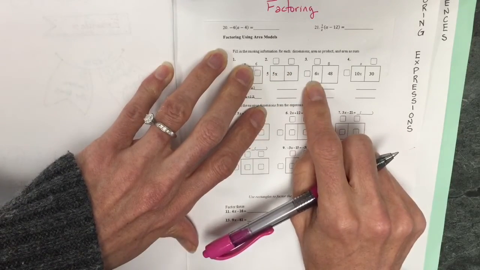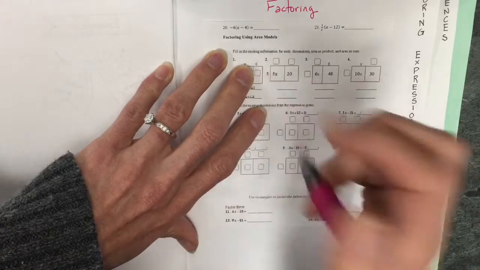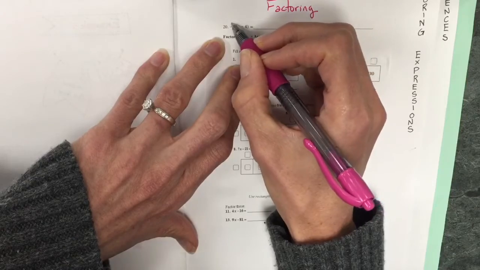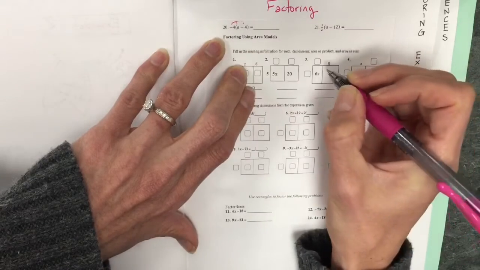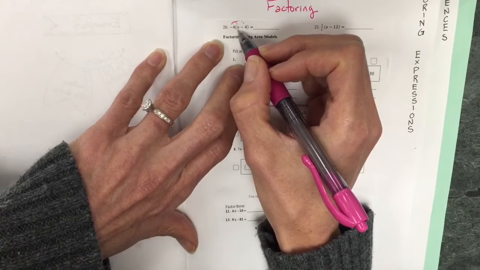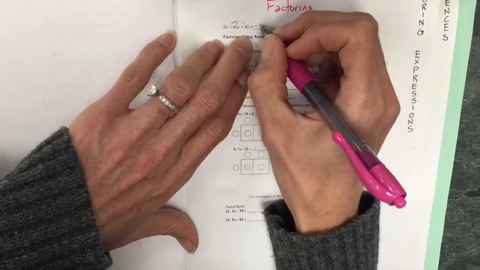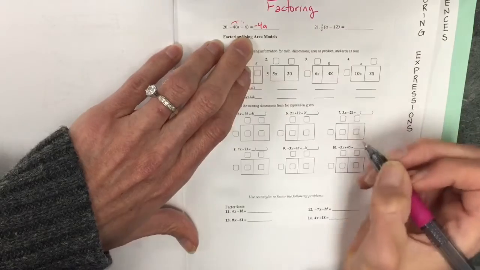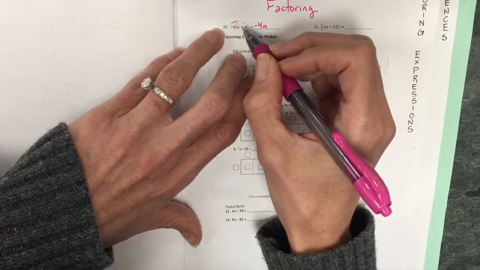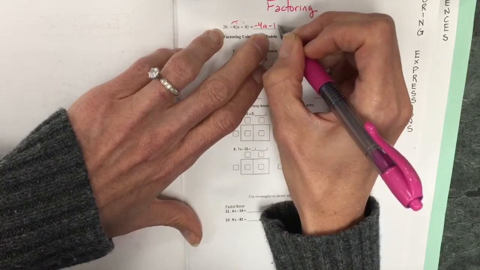So just to remind ourselves, distributive property is when you take the number on the outside of the parentheses and multiply it by both terms inside. So for this first one, negative 4 times a would be negative 4a, because we can't really multiply it, we don't know what a is. And negative 4 times negative 4 would be negative 16.